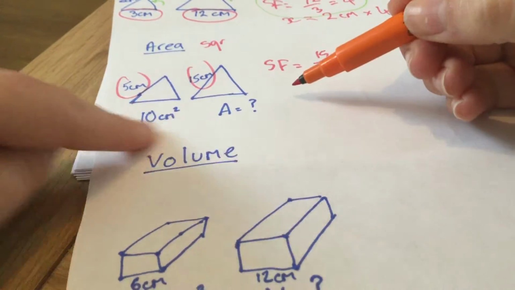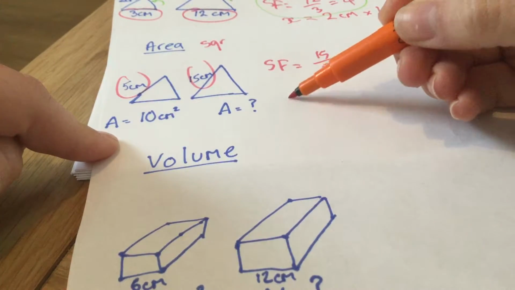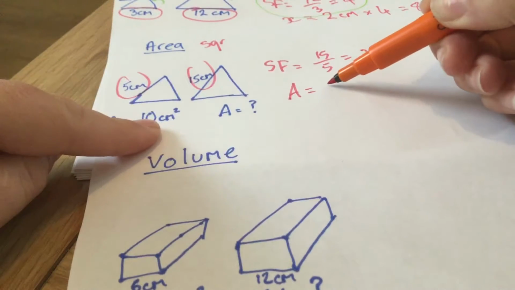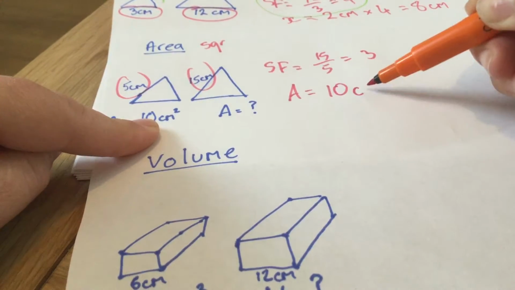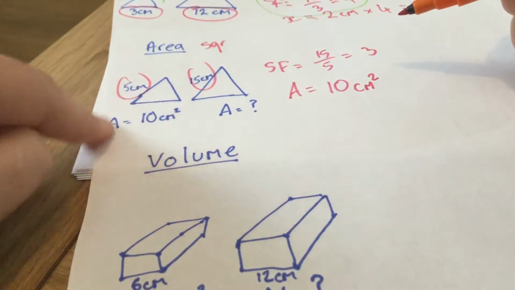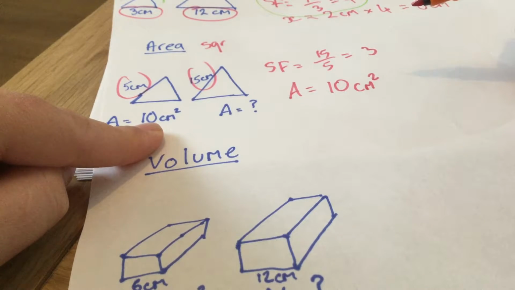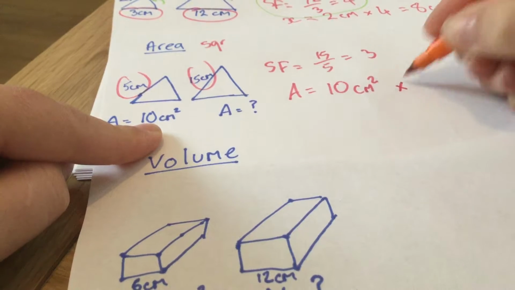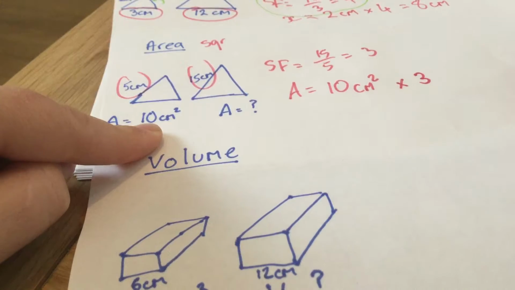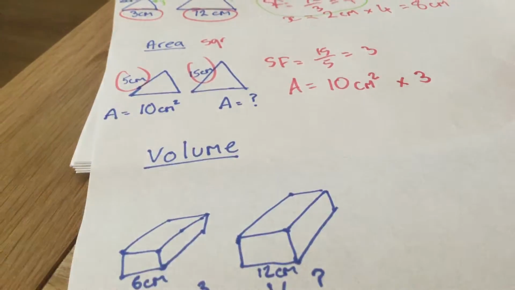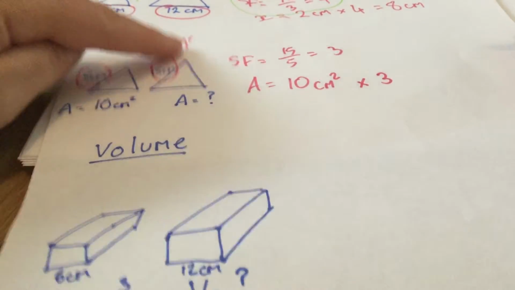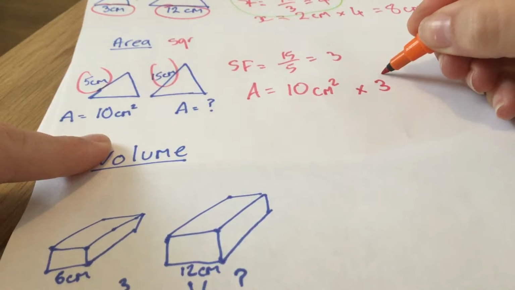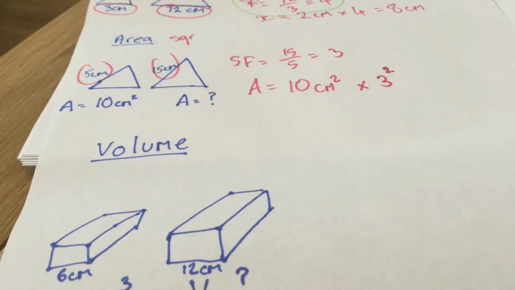Now, in order to find what the missing area is, I can then say that it's going to be the 10 centimetres squared. That was the area of my original shape, the smaller one. And I'm going to need to times that by my scale factor, which was 3. But because it's area, which is in squared units, I need to times it by the scale factor squared.